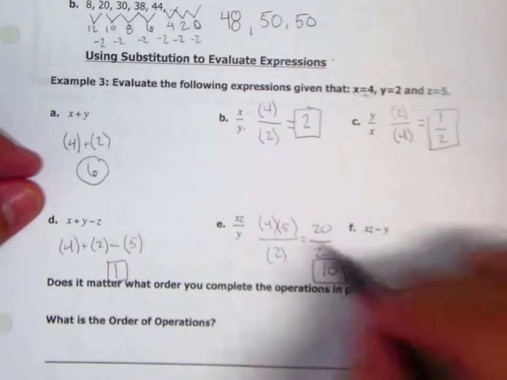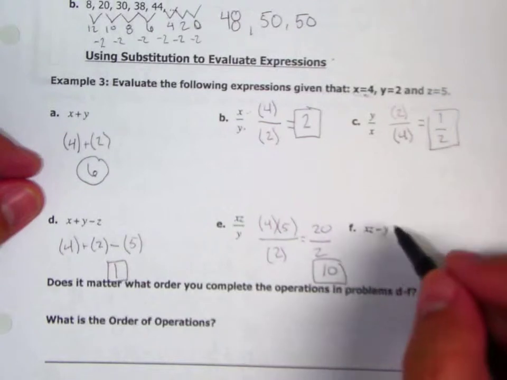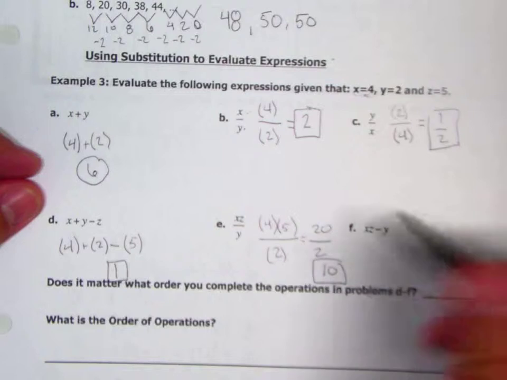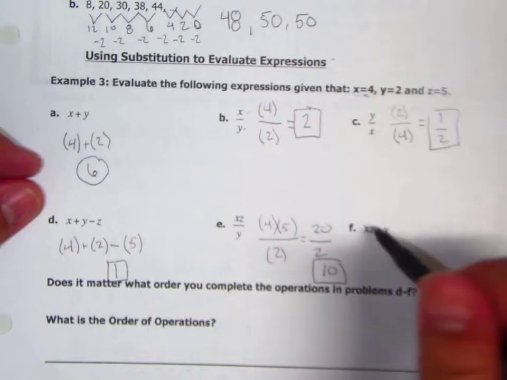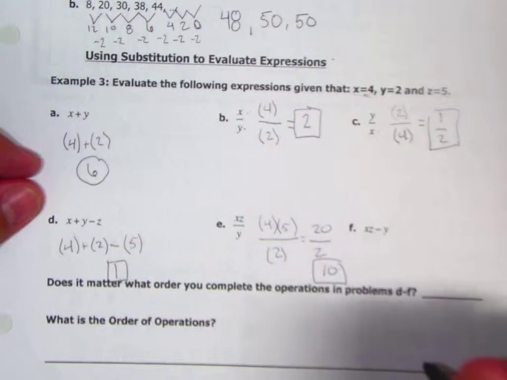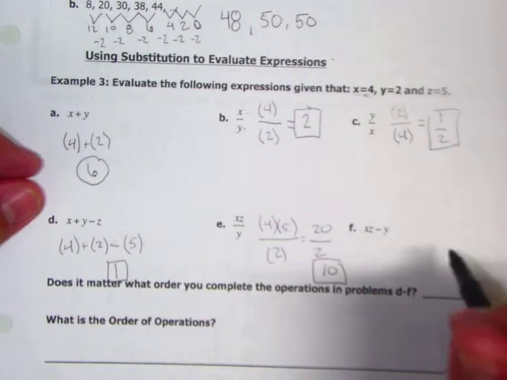Okay, this is what's called showing your work. Some people don't know how to do it because they're so dependent on their calculator, but this is how you show your work. This is what I want to see on your problems. Okay. And F is very similar. Multiply X times Z and then subtract Y. And we'll save that. We'll let you do that.